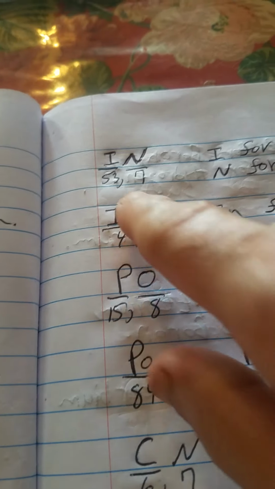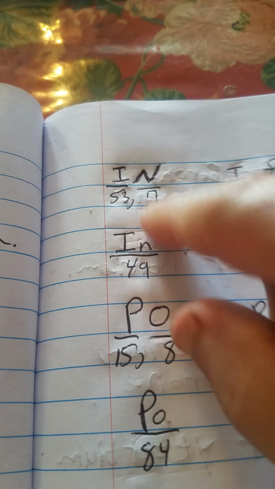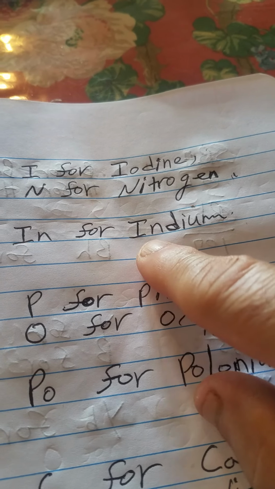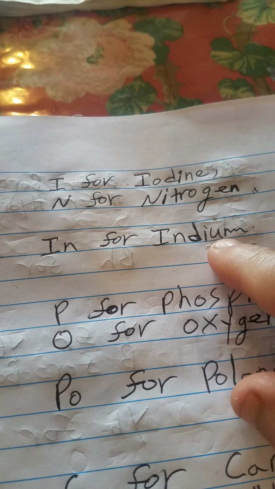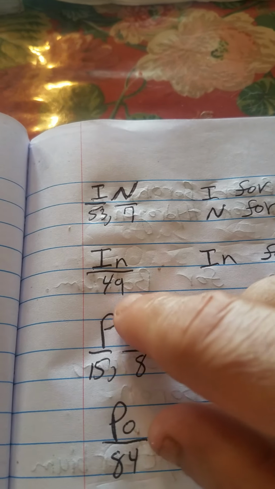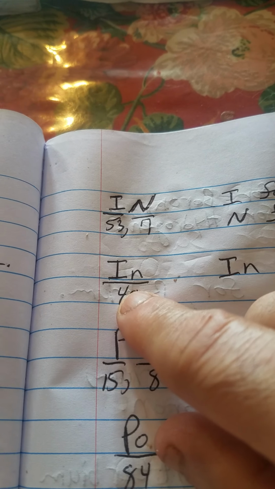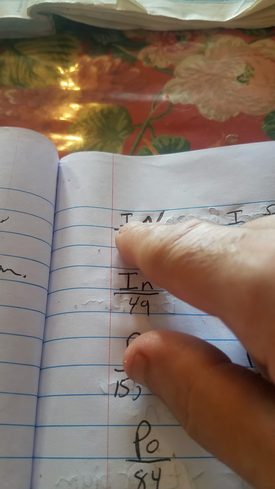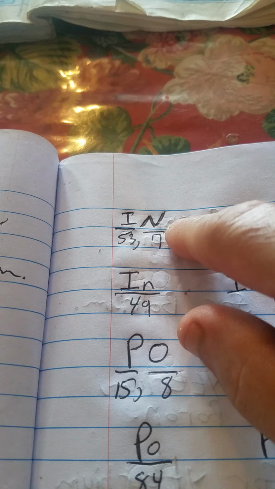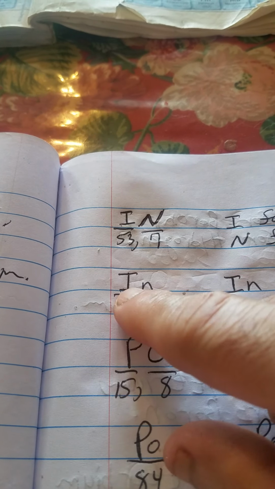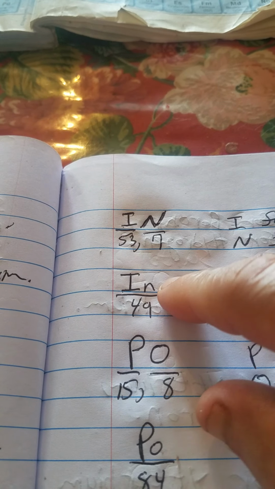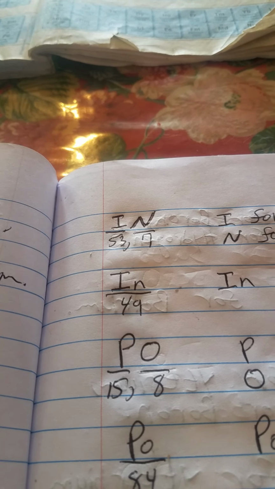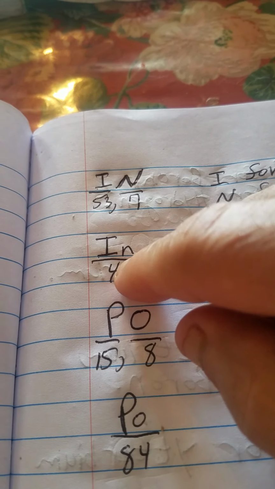But if you take the capital I and you put a small n, not a large N, then you got indium, I-N-D-I-U-M, and the atomic number is 49 for indium. Once you had a capital I for iodine and a capital N for nitrogen, now you got a capital I and a small n. Capital I and a small n combine to form indium, which is atomic number 49.